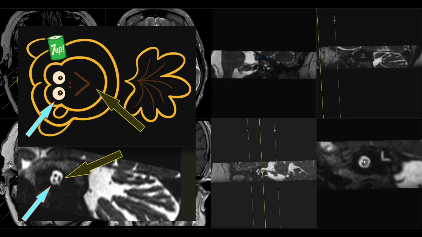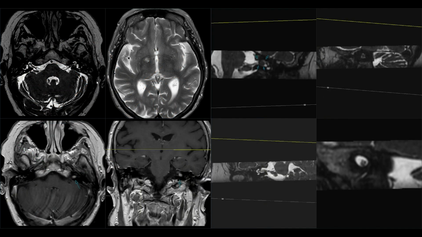And then we have the left eye of the monkey, that is the facial nerve. Now we always remember those two dots, and the one what is upper is up, so we can also remember it's a 7-up, like a drink, 7-up. So this is the facial nerve.